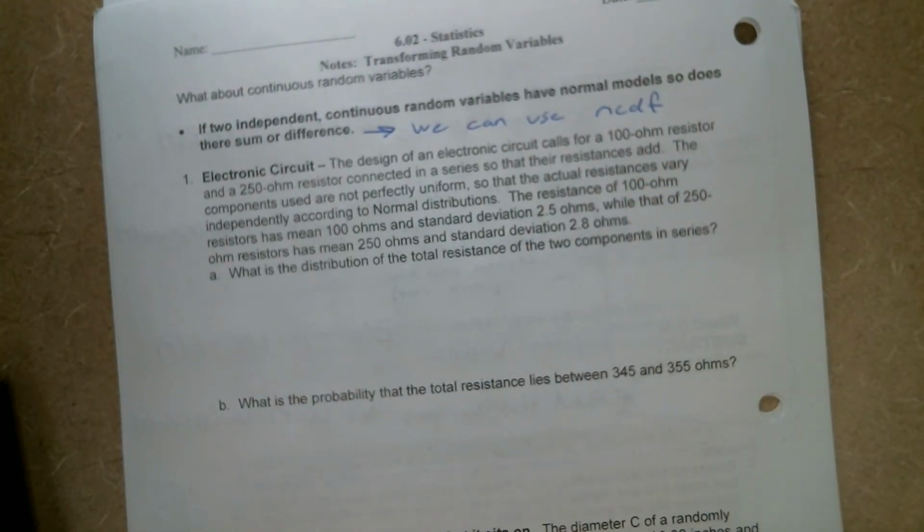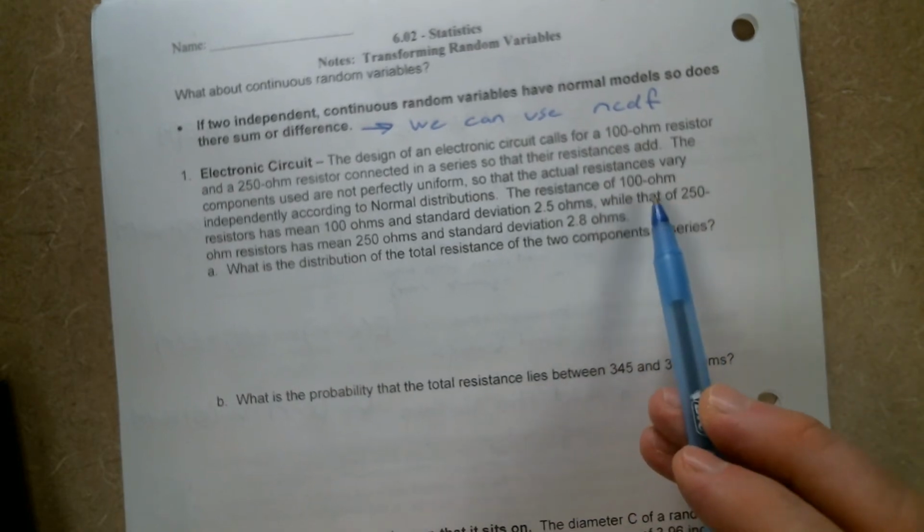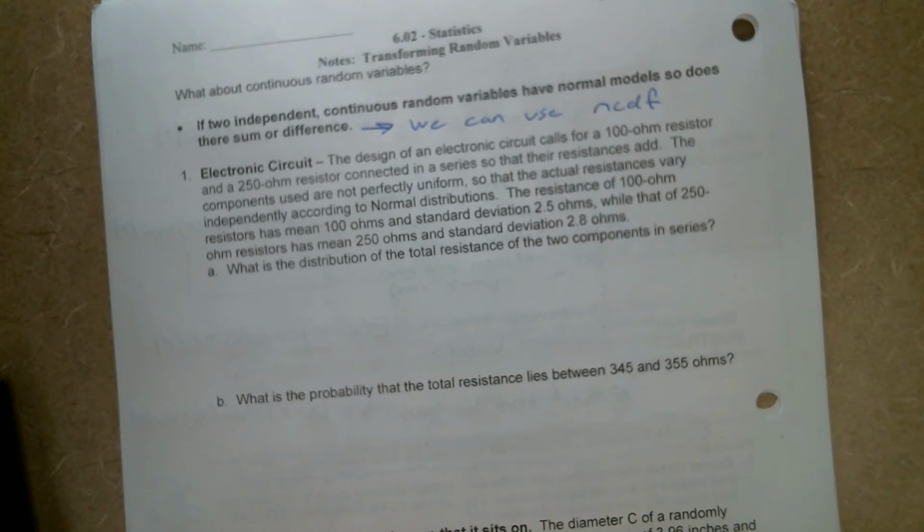All right, so the design of an electronic circuit calls for a 100 ohm resistor and a 250 ohm resistor connected in series, so the resistance adds. The components are not perfectly uniform, so the actual resistances vary independently according to normal distributions. The resistance of a 100 ohm resistor has a mean of 100 ohms, but a standard deviation of 2.5 ohms, while that of a 250 ohm resistor has a mean of 250 and a standard deviation of 2.8.